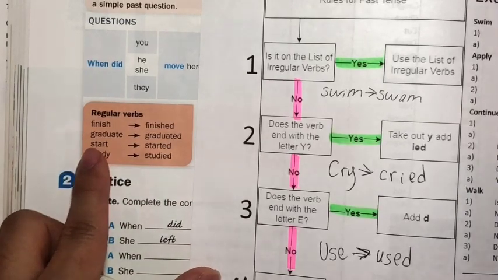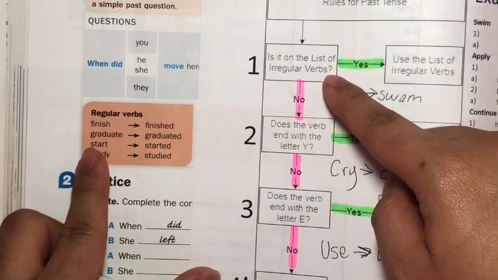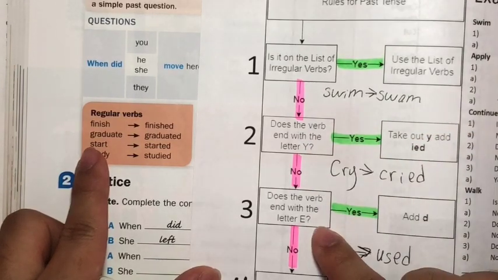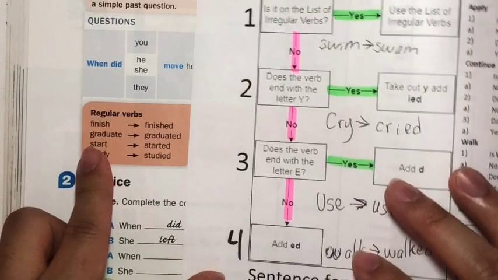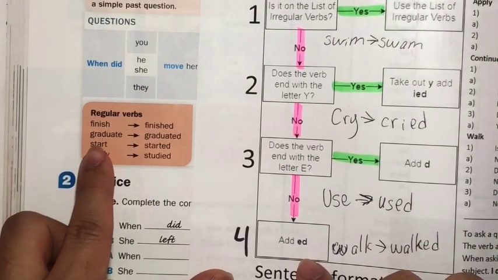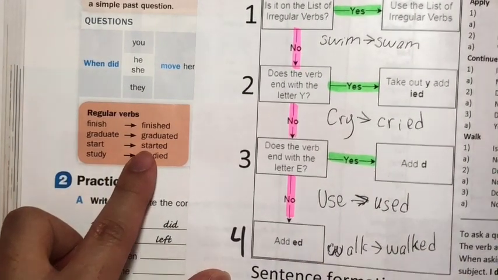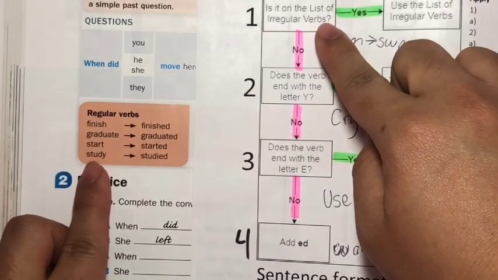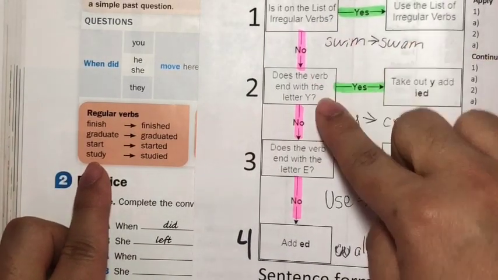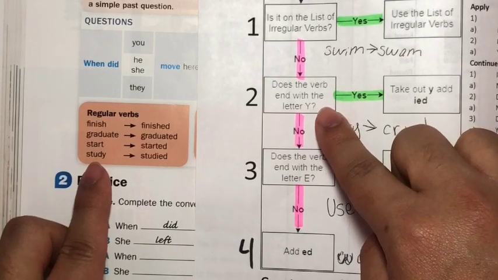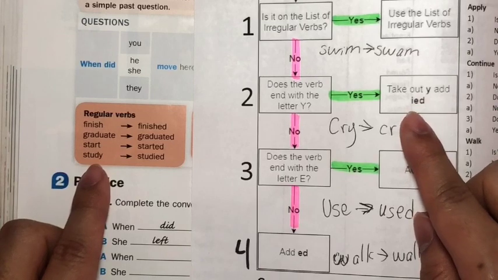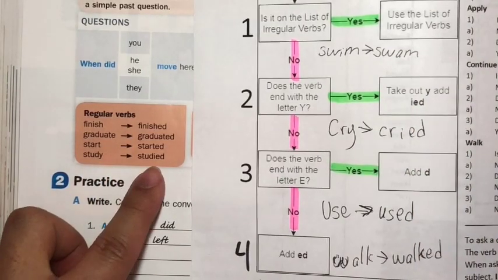Start. Is it irregular? No. Does it end with the letter Y? No. Does it end with the letter E? No. So we write ed at the end. Started. Study. Is it irregular? No. Does it end with the letter Y? Yes. So we take out the Y and we write IED. Studied.